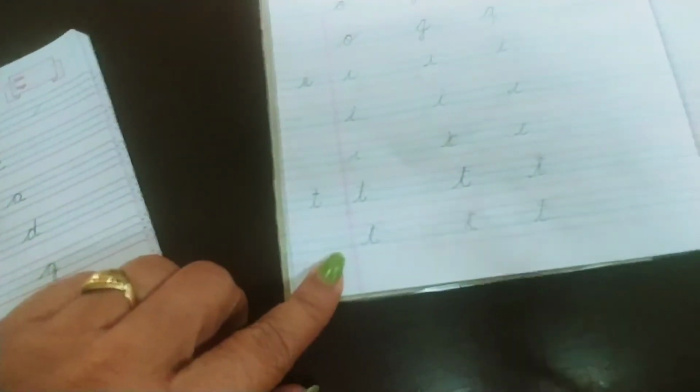So now the child has learned letter I and letter T with this stroke. After this, we can teach one more letter, that is letter S. Using the same stroke, I will teach letter S. So first you will start from the first, second, third. Now in the middle 2 lines, you will write this letter.